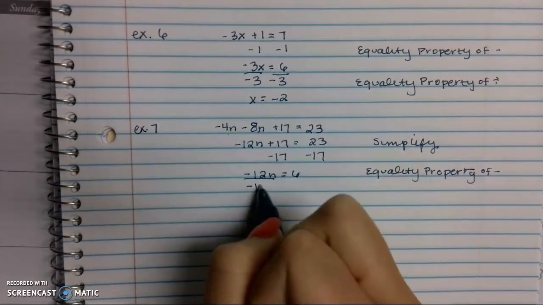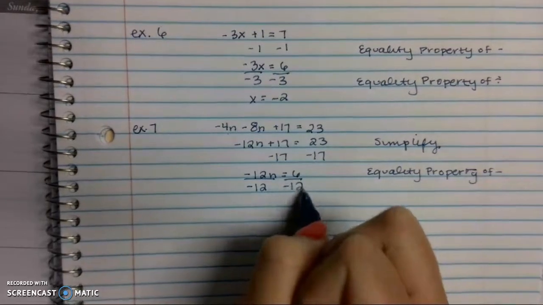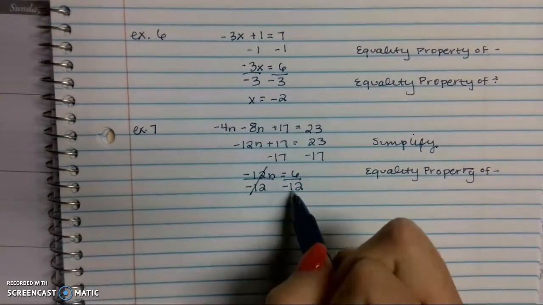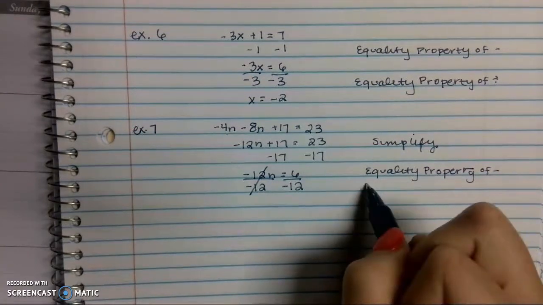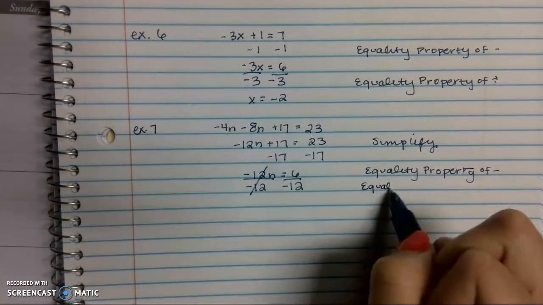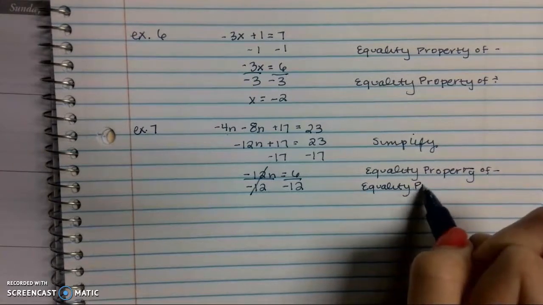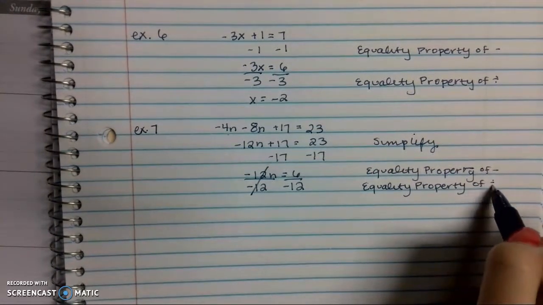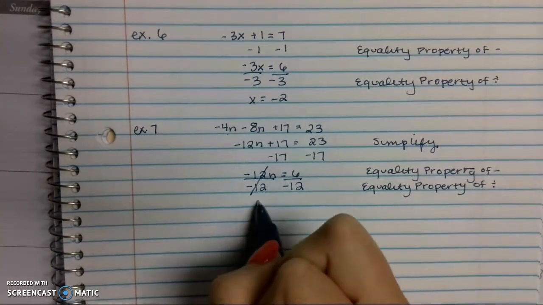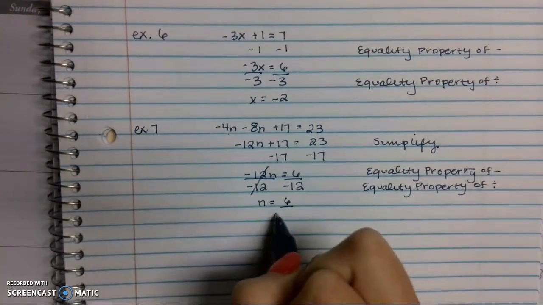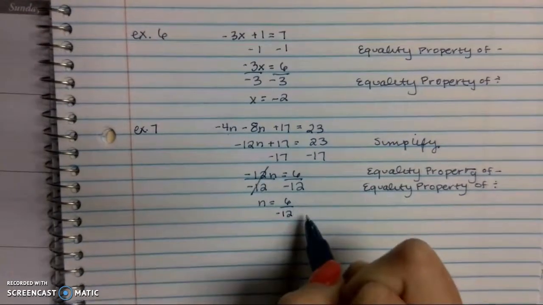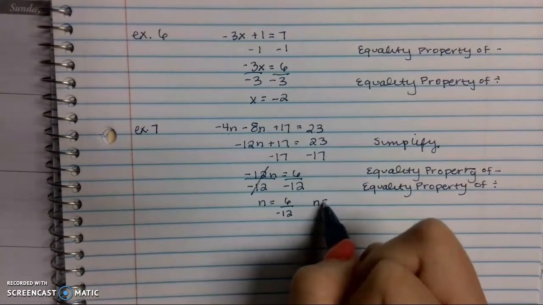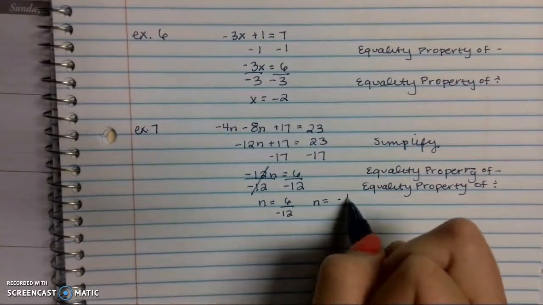Then I want to get that negative 12 away from our variable n. Those are going to cancel out. Remember to keep that negative sign on there, so that'll be our equality property of division. And then I'll be left with n is equal to 6 over negative 12, which we are not going to leave like that. We're going to simplify, so our final answer is going to be n is equal to negative 1/2.